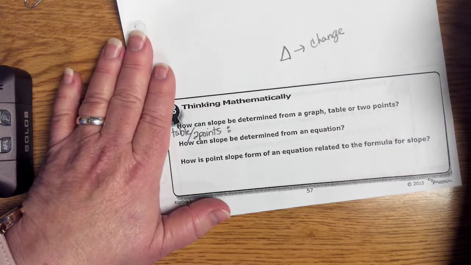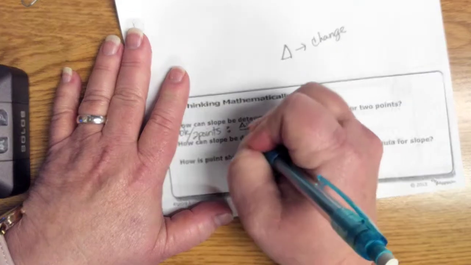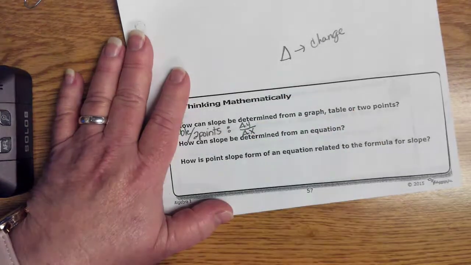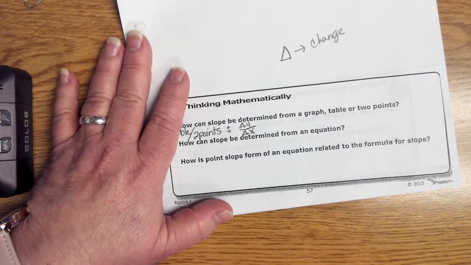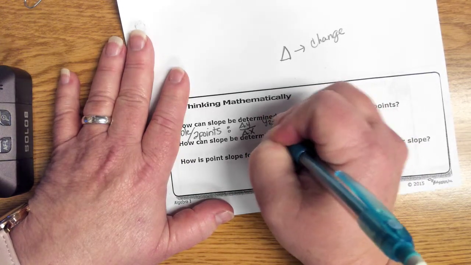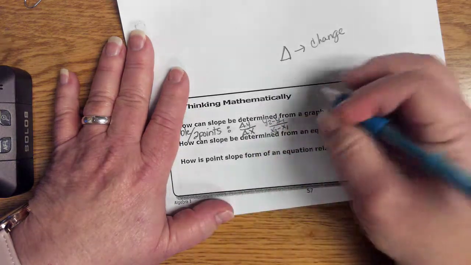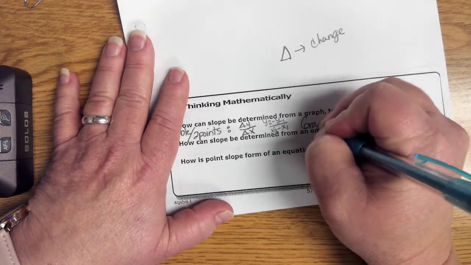Change in y over the change in x. Or you're going to use y2 minus y1 over x2 minus x1.